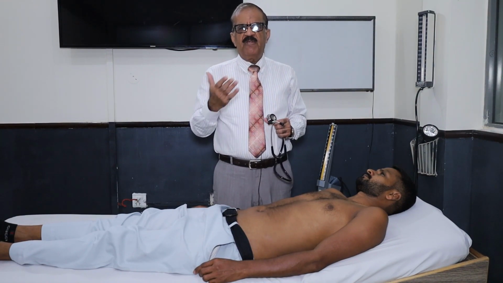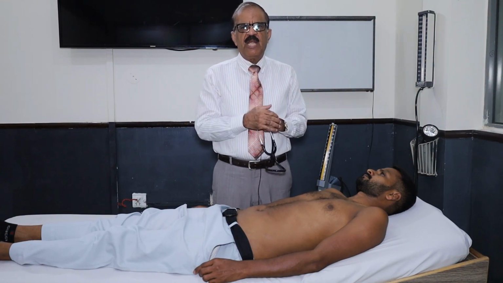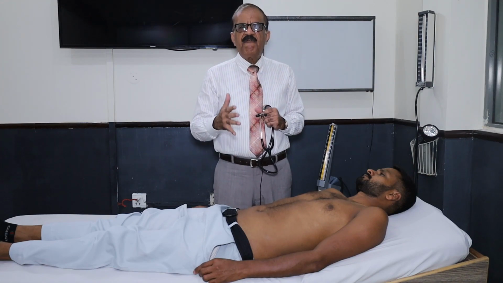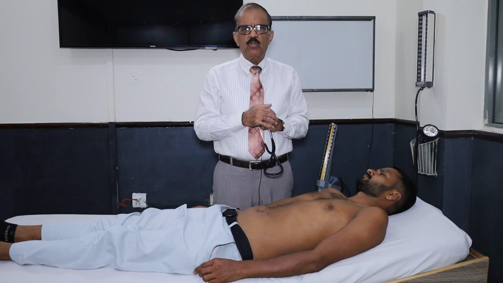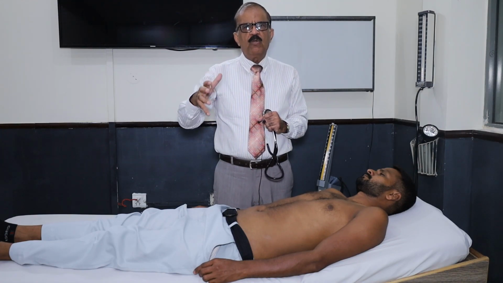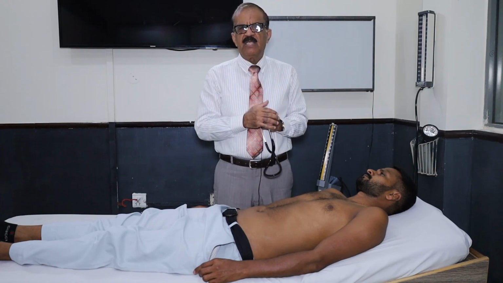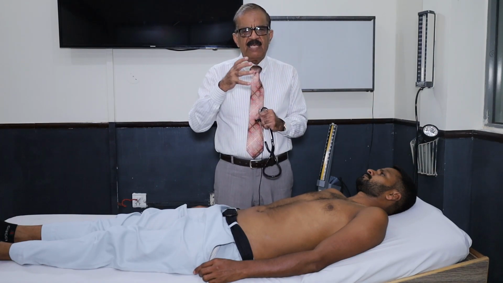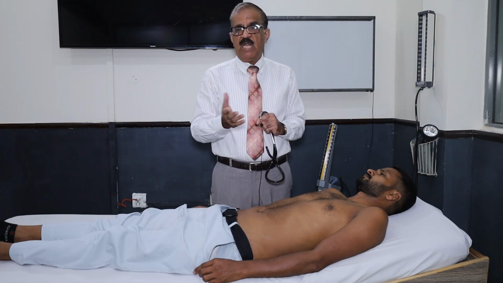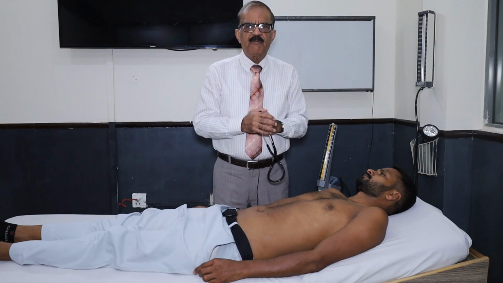It's sometimes when we have eaten there may be more intestinal movement, when we are hungry maybe less, and if there is intestinal obstruction you would hear very frequent and very loud sounds, and this is because of excessive peristalsis which is trying to overcome intestinal obstruction. So that is one sign of intestinal obstruction.